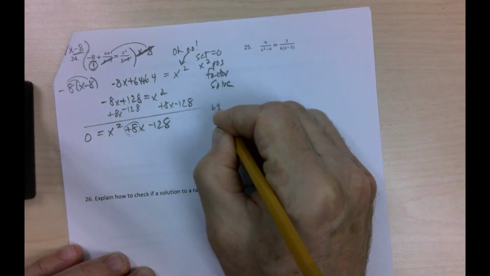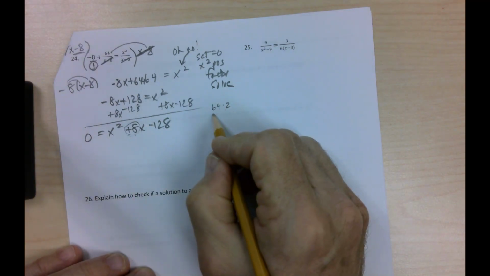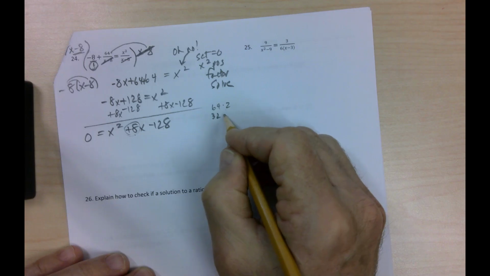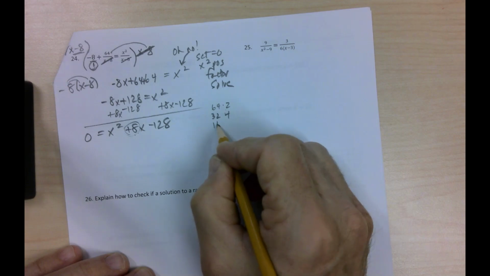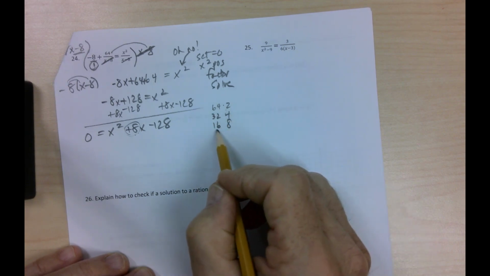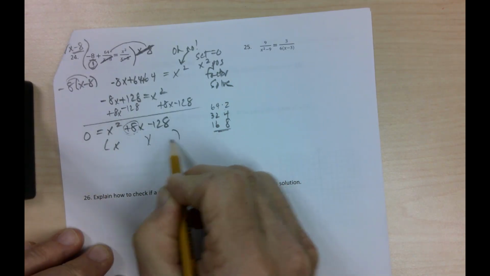And 64 and 2 jump into my head, but you can see there's no way we're going to make an 8. So I'm going to go 32 and 4. No way we're going to make an 8. 16 and 8. There's our magic combo. So we're going to go x, x.